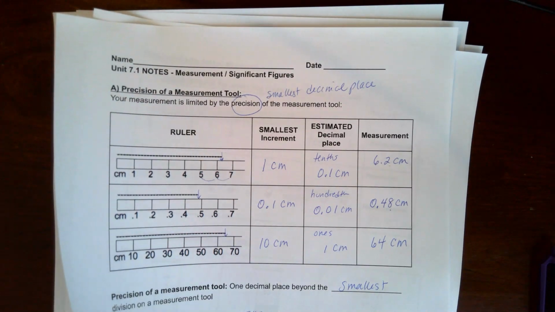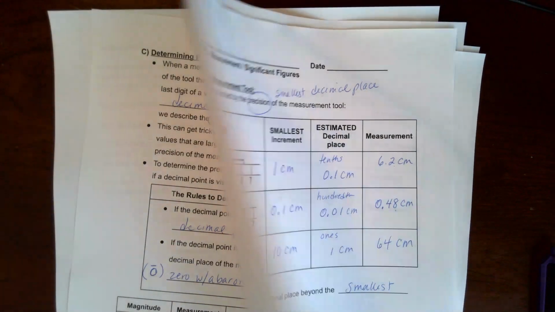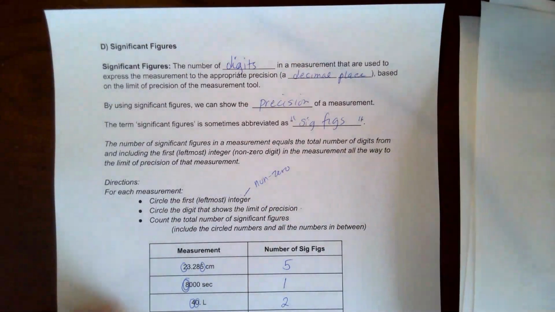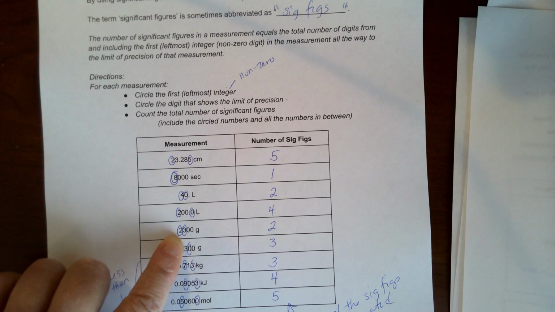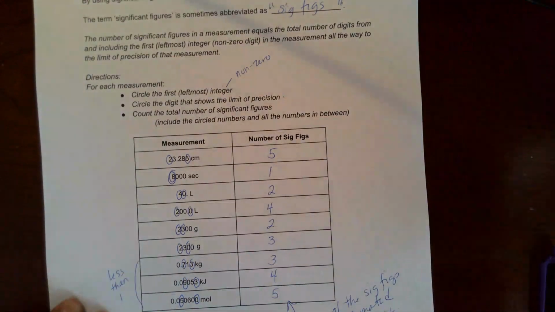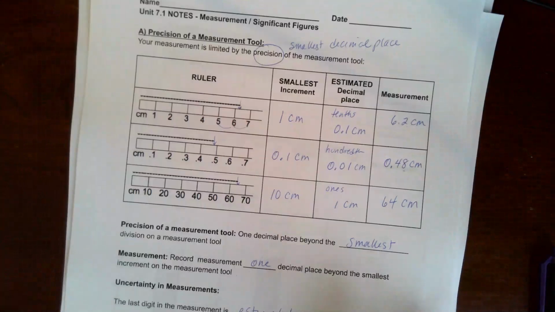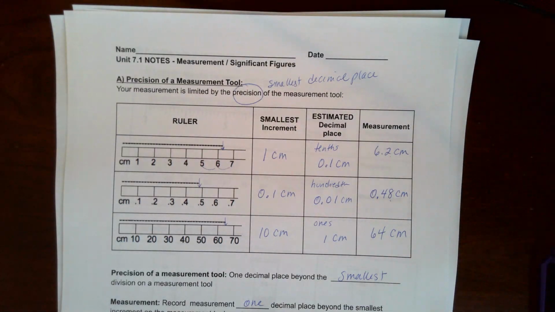Significant figures is a way to look at someone else's measurement and be able to determine what that measurement tool's limit of precision was. All right, that's it for this video lesson. We'll see you back in the classroom.